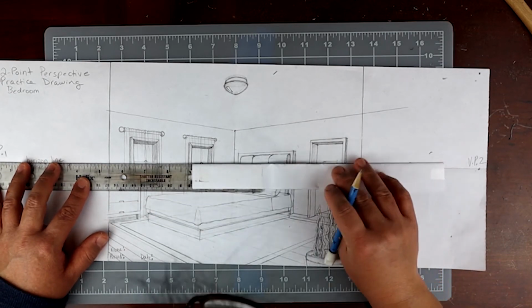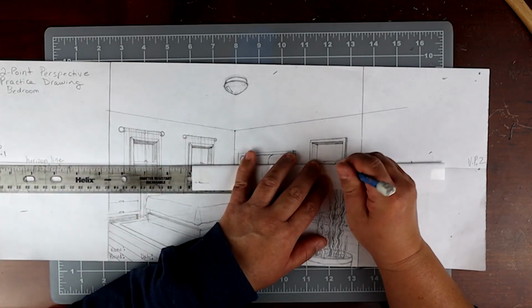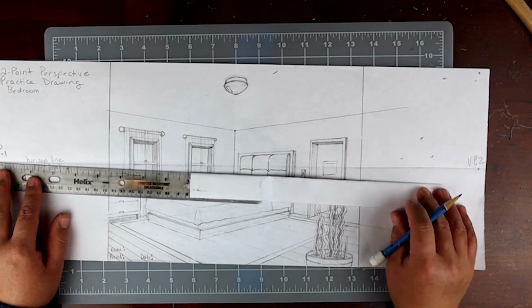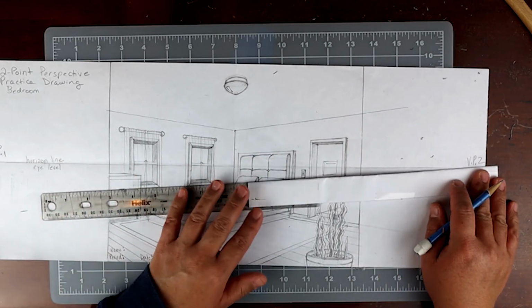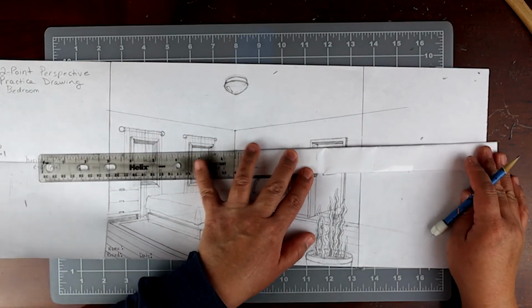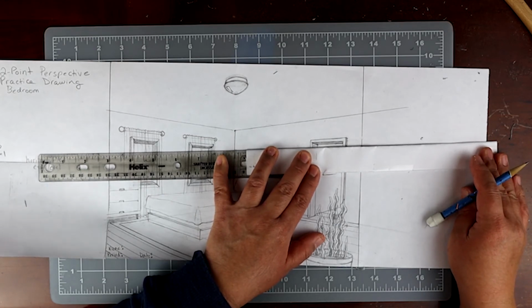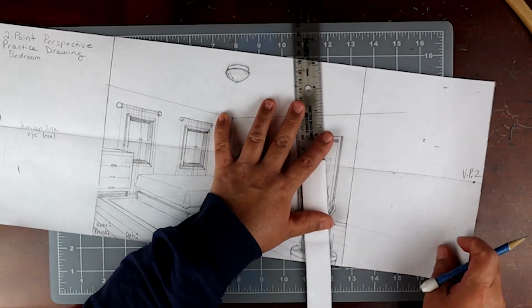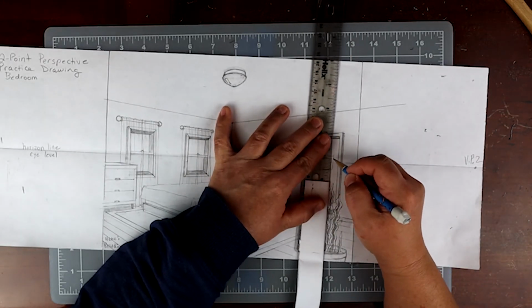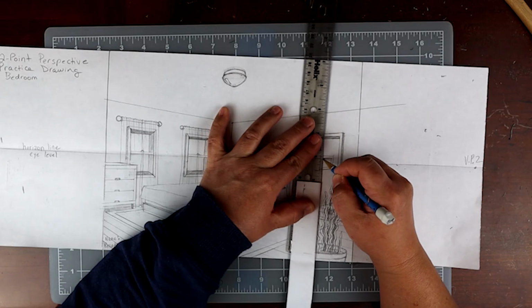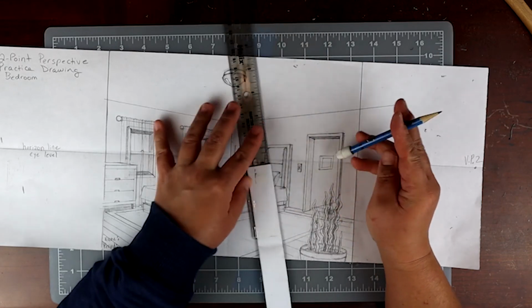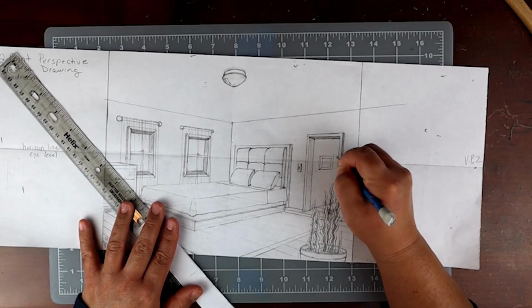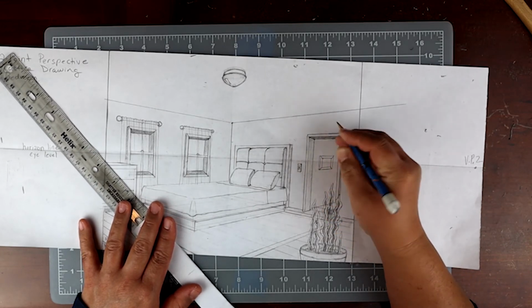Use Vanishing Point 2 for that, and Vanishing Point 2 for the bottom here. And then use a vertical line for this edge right here, and another little vertical line here. And then just connect the corners of the picture frame, right?